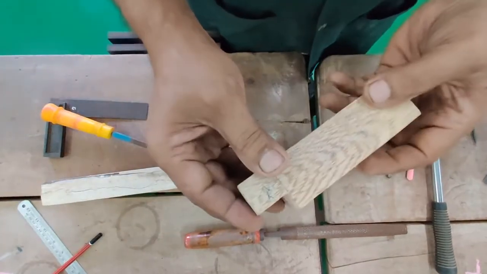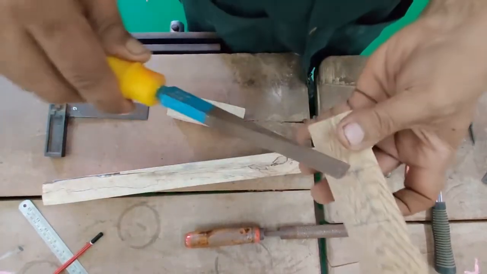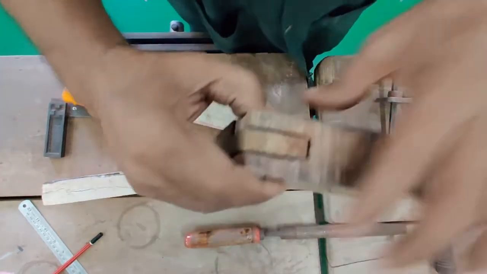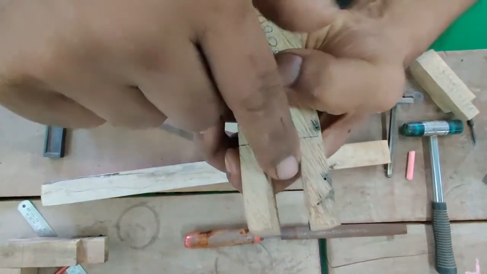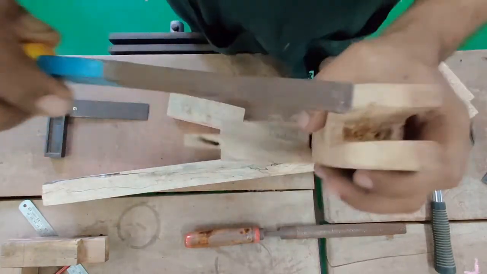And once we mark it, for cutting these internals we use the mortise chisel.